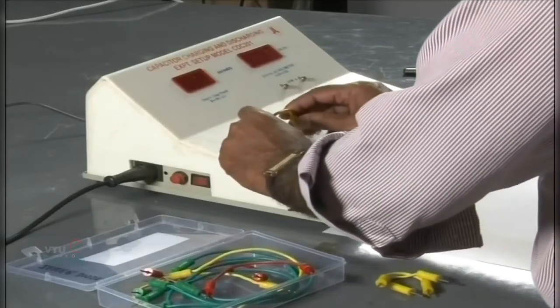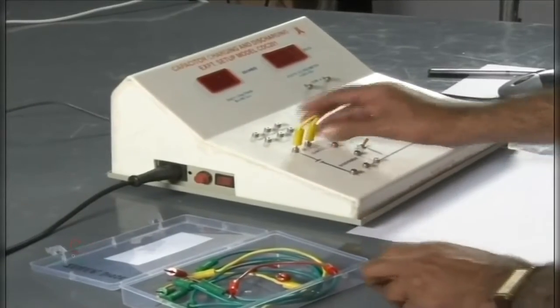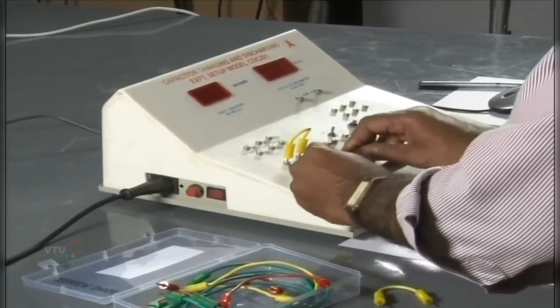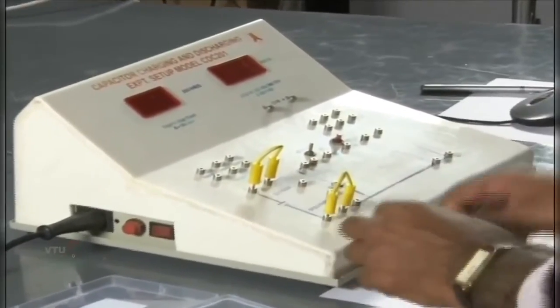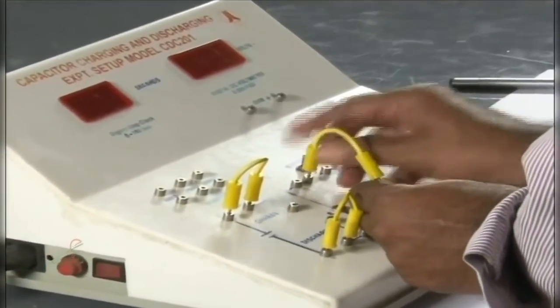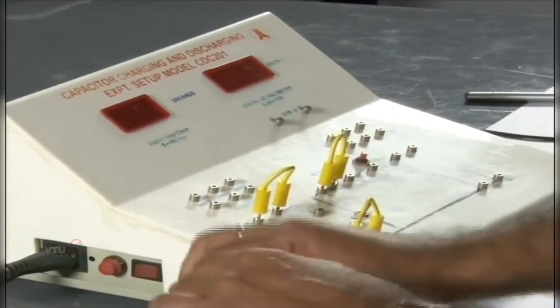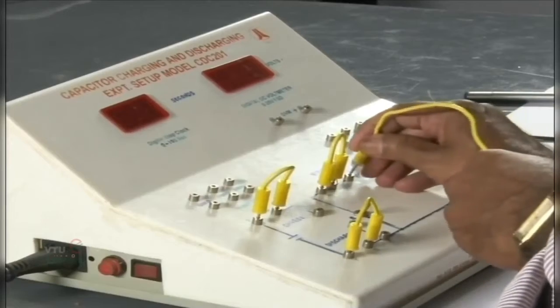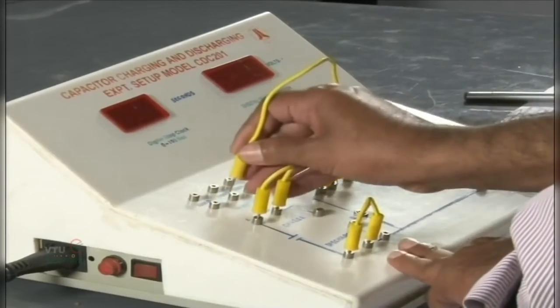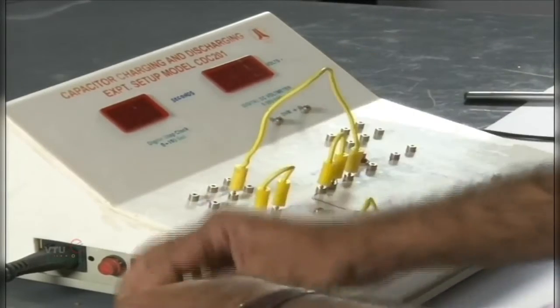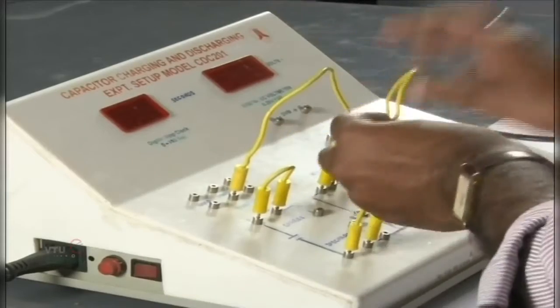To determine the dielectric constant, we build up the circuit as follows. We connect the power supply to the main circuit, then we close the gap between G and H and we drop connection of the resistance of 220 kilo ohm to the circuit.